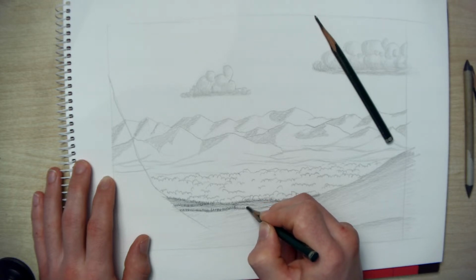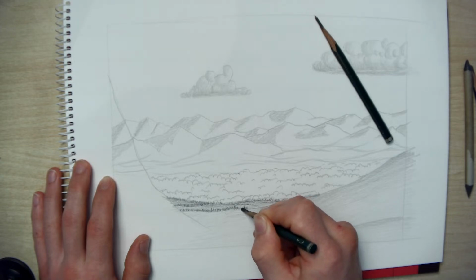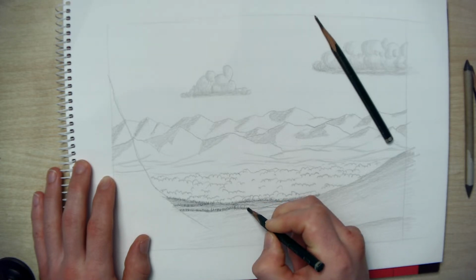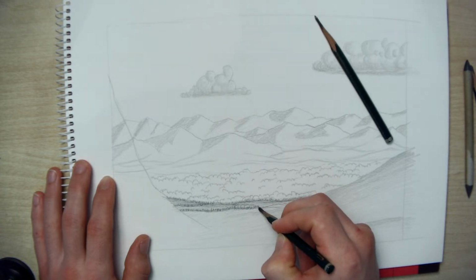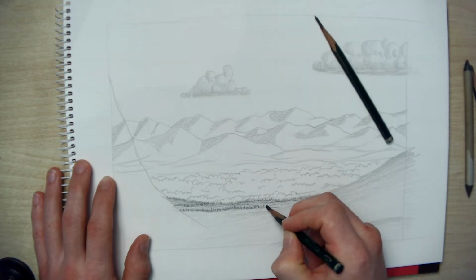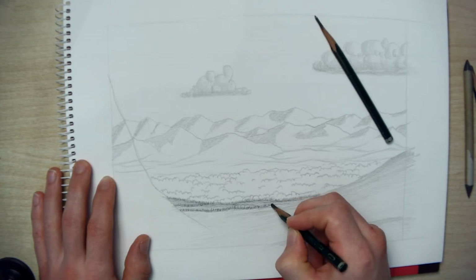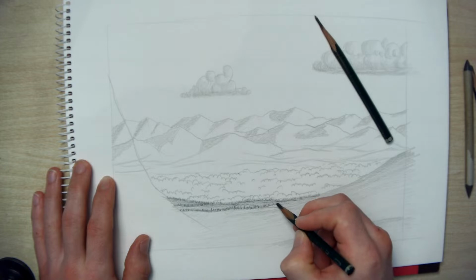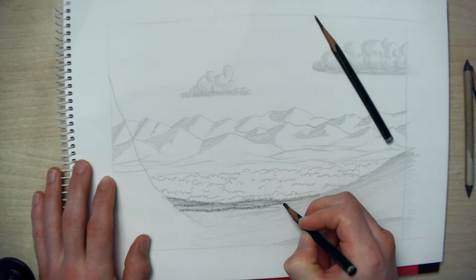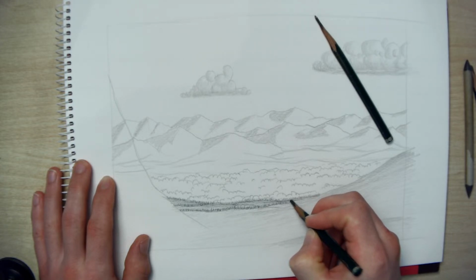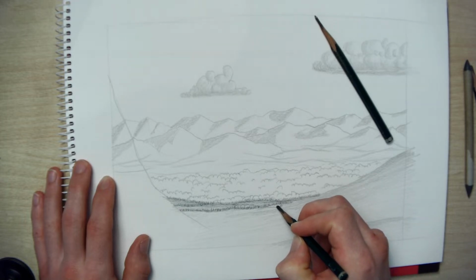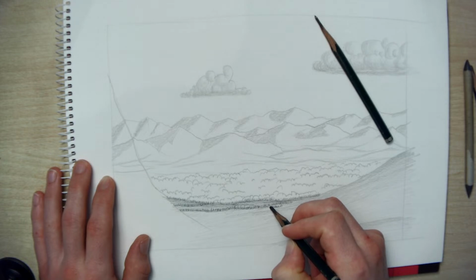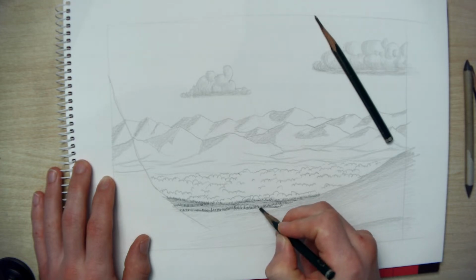I'm constantly turning my pencil to find a very fine part of the lead to make very fine lines right here. And also just very short lines going down here to this small elevation right there.